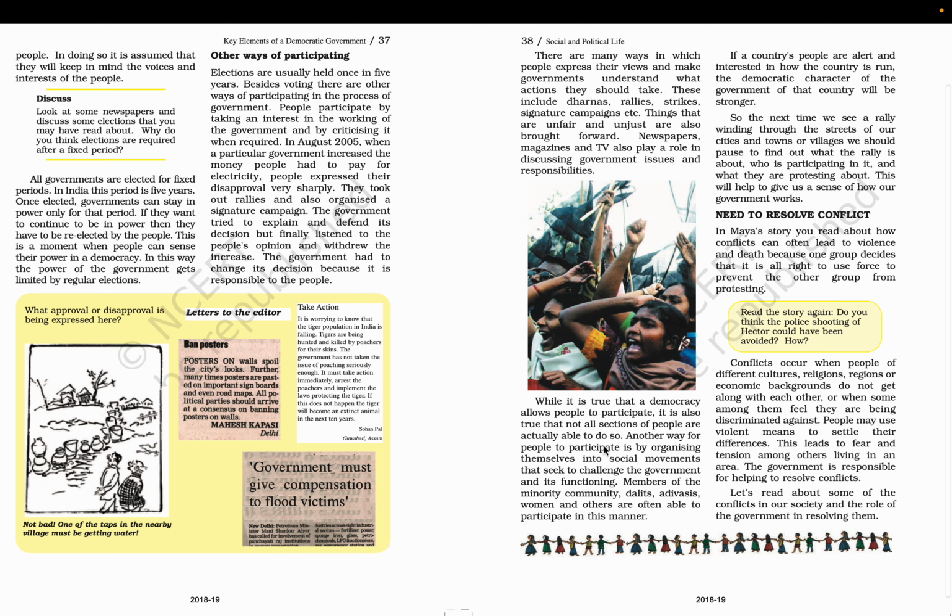Another way for people to participate is by organizing themselves into social movements that seek to challenge the government and its functioning. Members of the minority community, Dalits, Adivasis, women and others are often able to participate in this manner. If a country's people are alert and interested in how the country is run, the democratic character of the government of that country will be stronger.